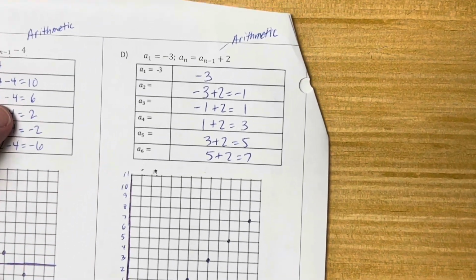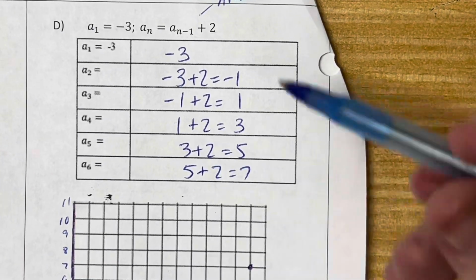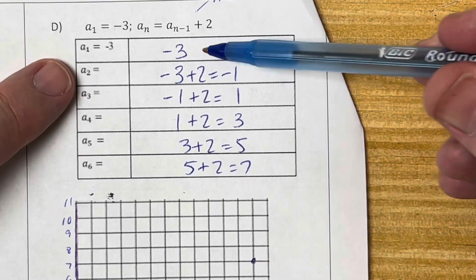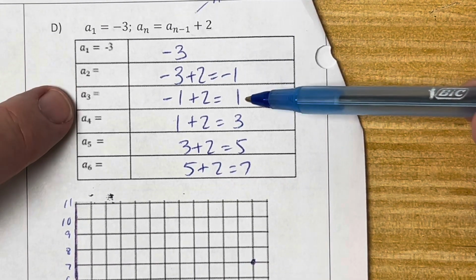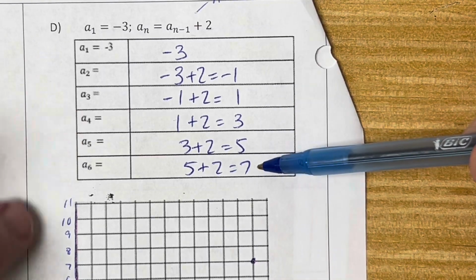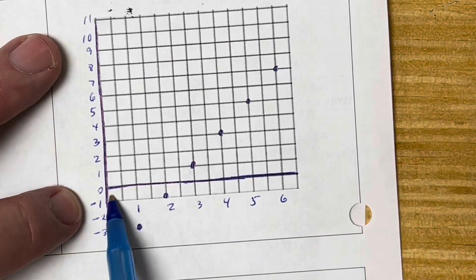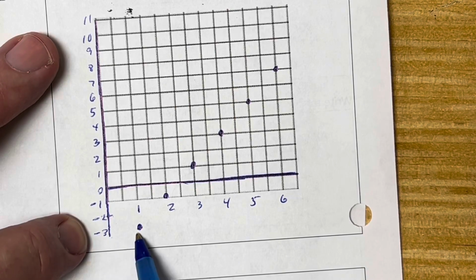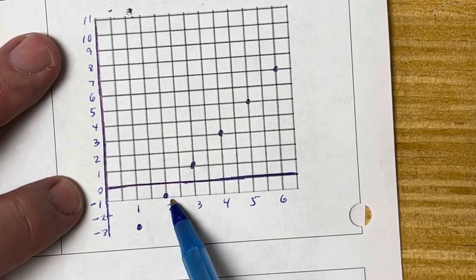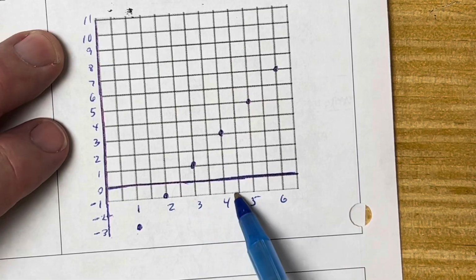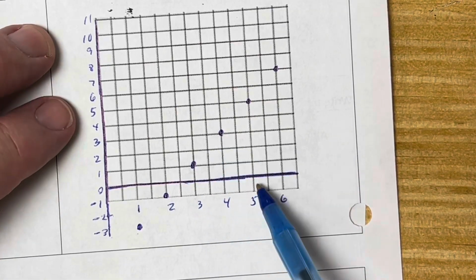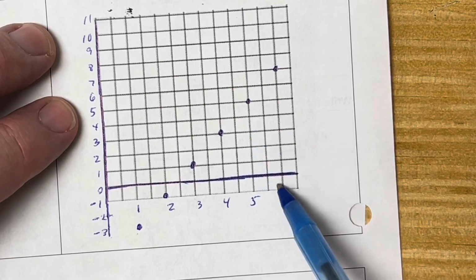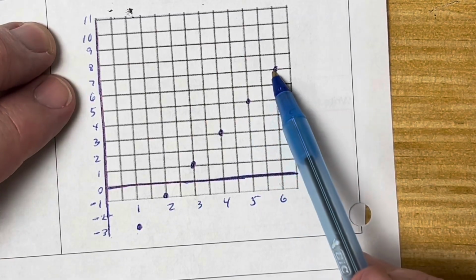All right, welcome back. So for your sequence, you should have come up with -3, -1, 1, 3, 5, 7. So I actually went too low here, and so I had to extend my graph to -3 here for 1. All right, and then 2 is -1, 3 was 1, 4 was 3, 5 was 5, and 6th term is 7.